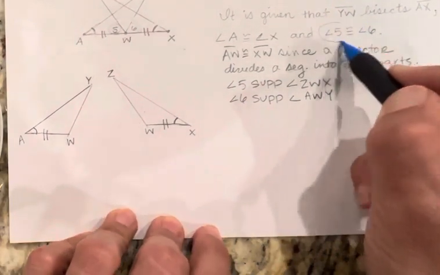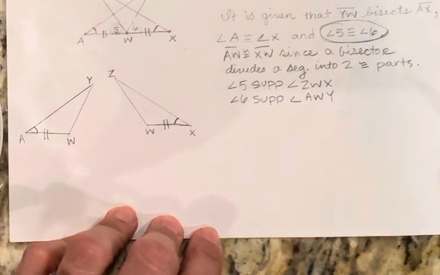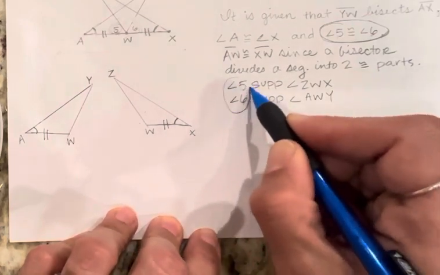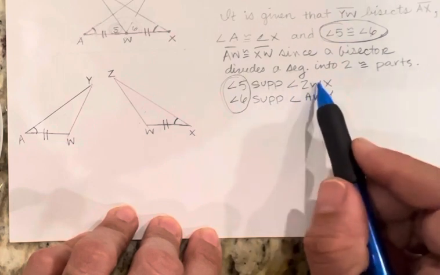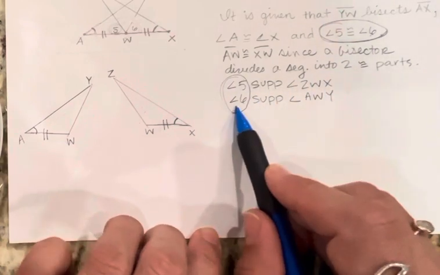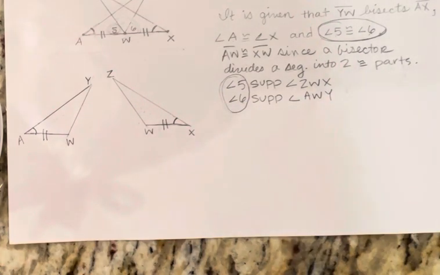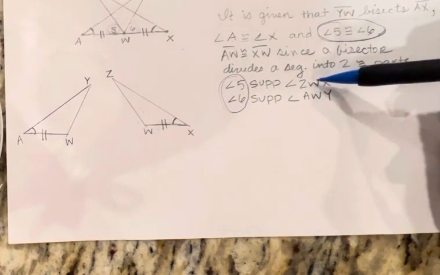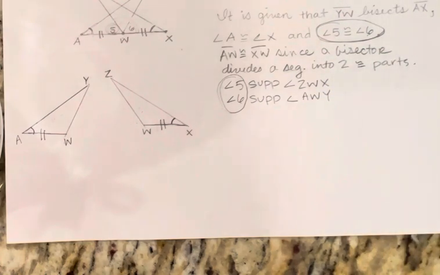Again, I'm using this piece of information that angle 5 and 6 are the same thing since they're congruent, and that was a given. So I like to circle this vertically to show you that now I have two angles supplementary to the same angle. So what I'm going to do is use the congruent supplements theorem to justify that angle ZWX is congruent to angle AWY. So let's write that next.